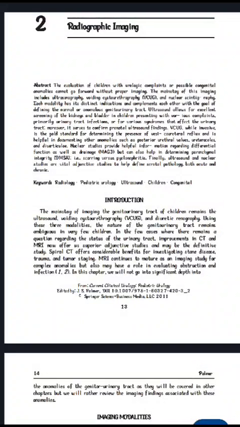Hello everyone, today the topic is radiographic imaging techniques. First, the abstract: the evaluation of children with urology complaints or possible congenital anomalies cannot go forward without proper imaging. The mainstay of this imaging includes ultrasonography, voiding cystourethrography (VCUG), and nuclear scintigraphy. Each modality has its distinct indication and complements the others, with the goal of defining the normal or anomalous genitourinary tract.